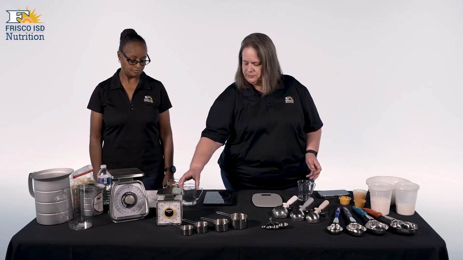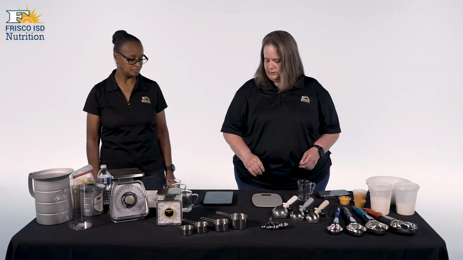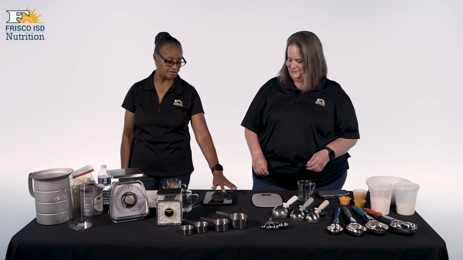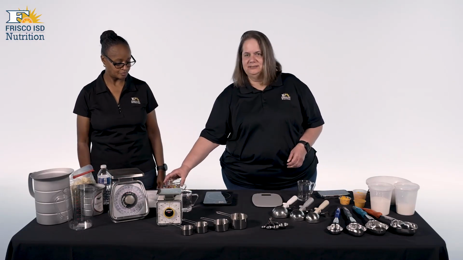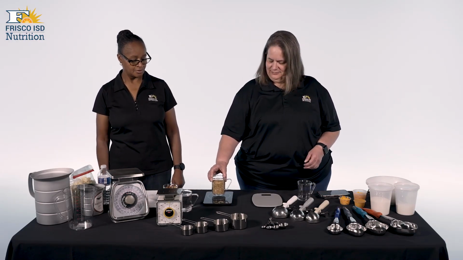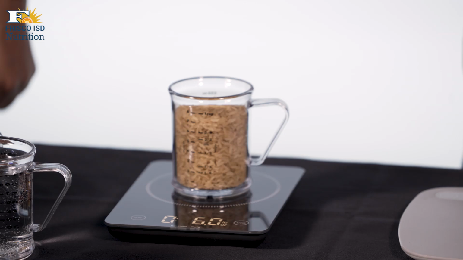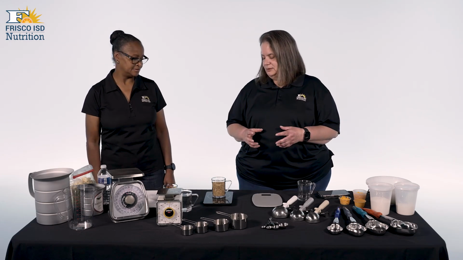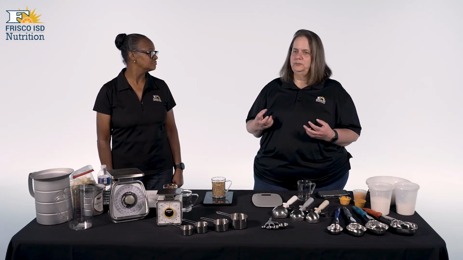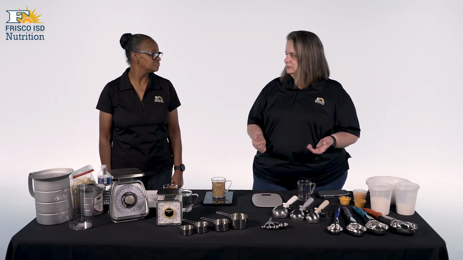Now, if we look at different products, for example, rice. Do you think that's going to be the same? 1 cup of uncooked rice is actually 6 ounces. Why is that? Because rice is a lot heavier and more dense than water.